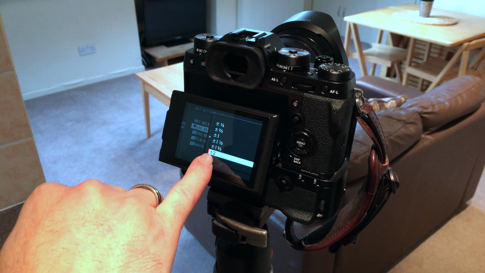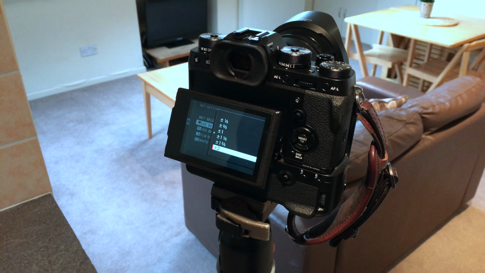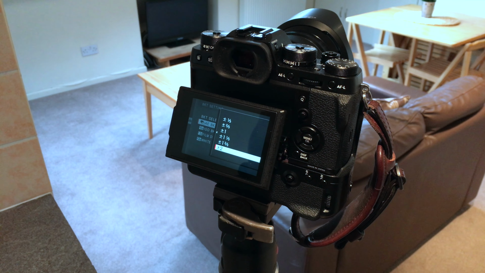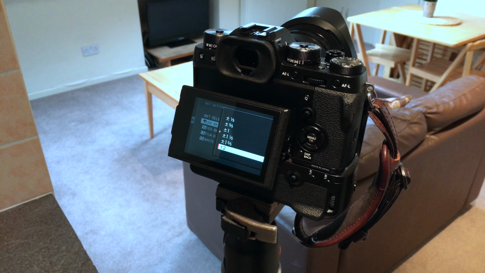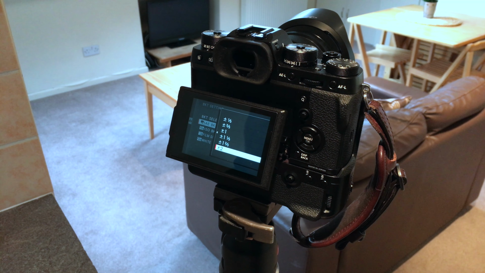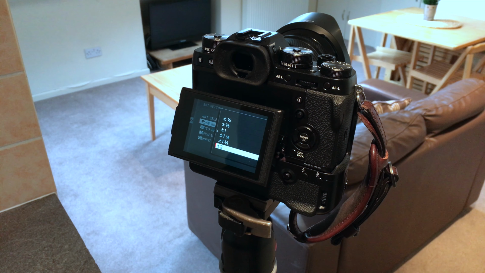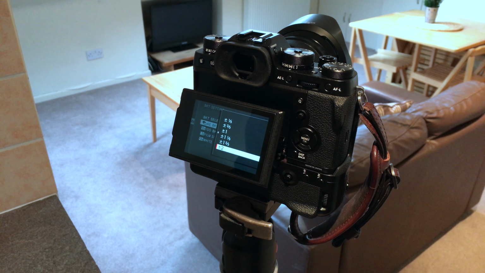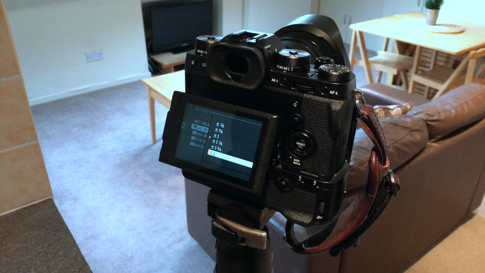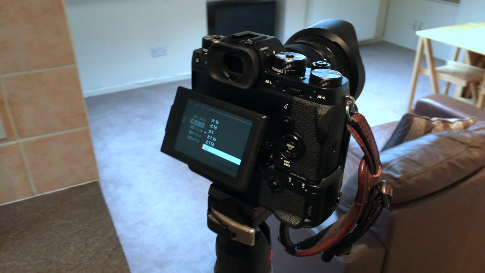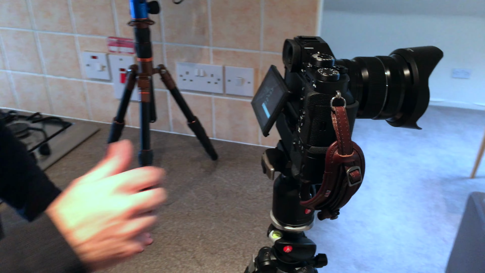Now you've got certain options with this. I've chosen +2, which means that it's going to take an image at the correct exposure, or what the camera thinks is the correct exposure. Then it'll take an image which is 2 stops overexposed, and then two stops underexposed. We will then bracket those together in the computer, giving us an image that we will show you shortly.